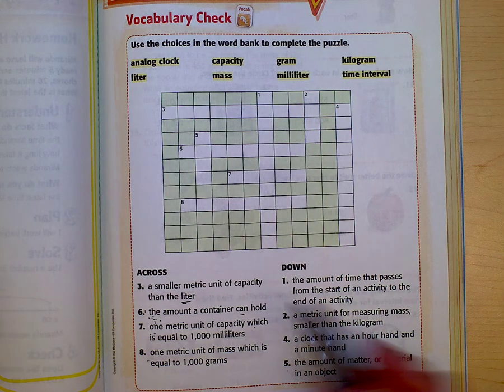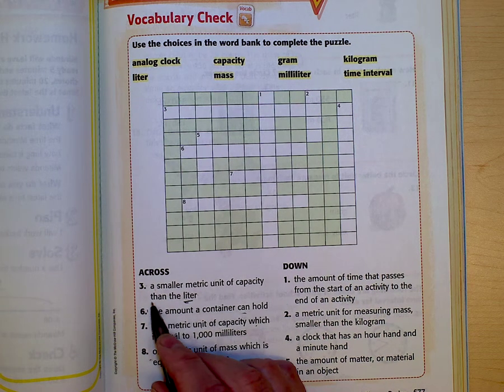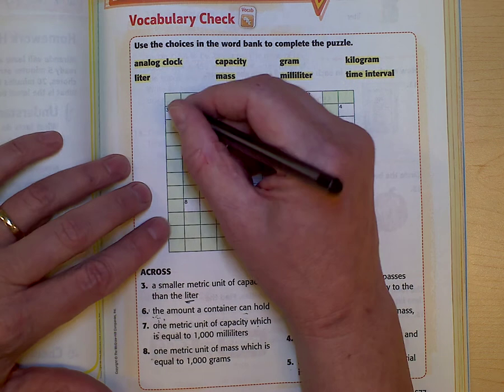Okay, so first one is 3 across, a small metric unit of capacity, smaller than a liter. Which one is it? I'll give you a minute to fill it out. Smaller than a liter, it would be a milliliter.